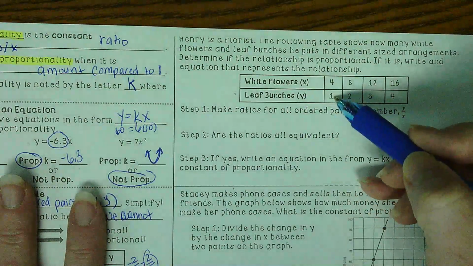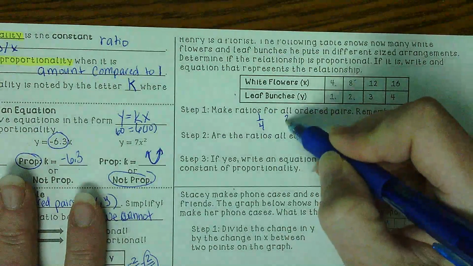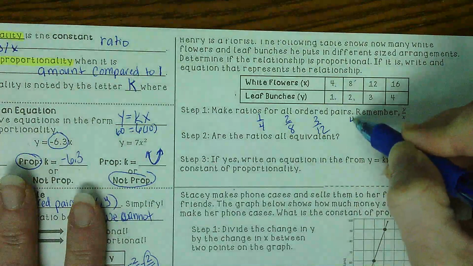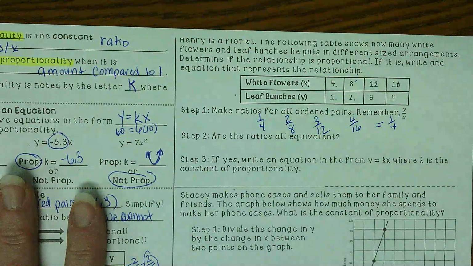So my first one, y over x, is 1 over 4. Then I have 2 over 8. Then I have 3 over 12. And my last one is 4 over 16. All of these, when I simplify them, will be 1/4.